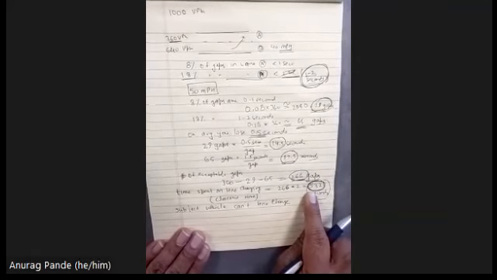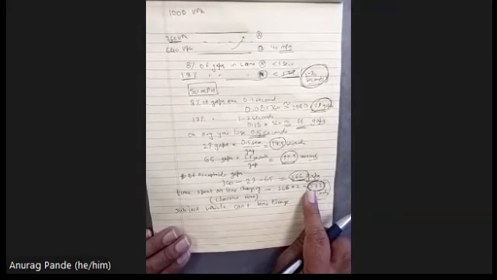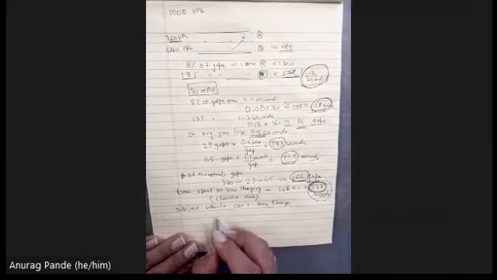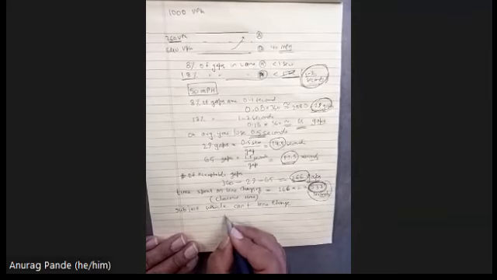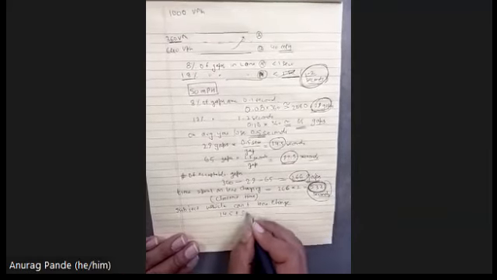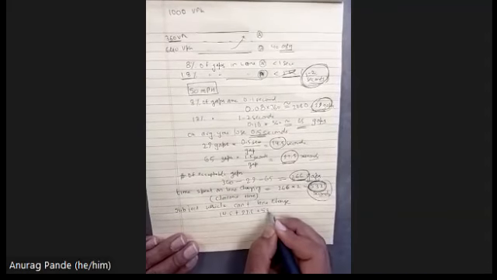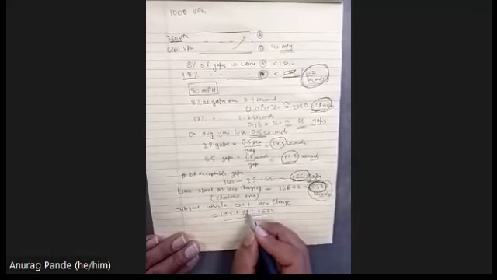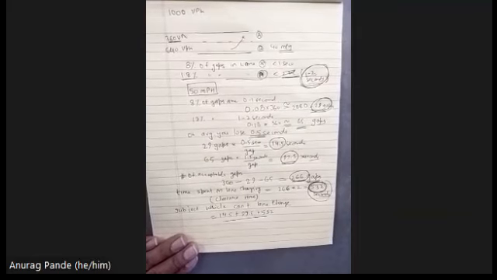It's 532 seconds. So essentially, they cannot lane change for 14.5 plus 97.5 plus 532 seconds. You cannot lane change for this much time.